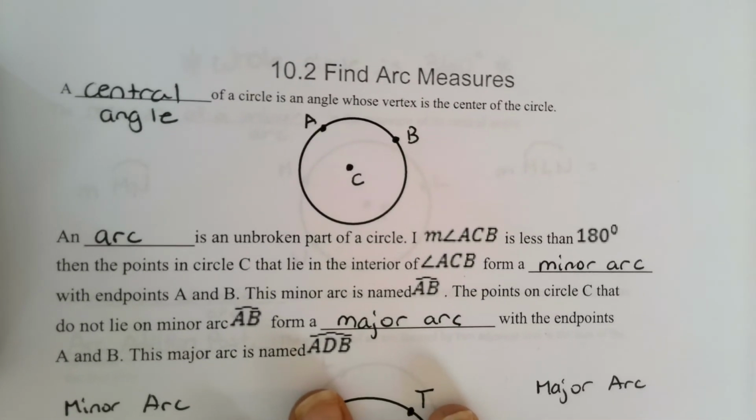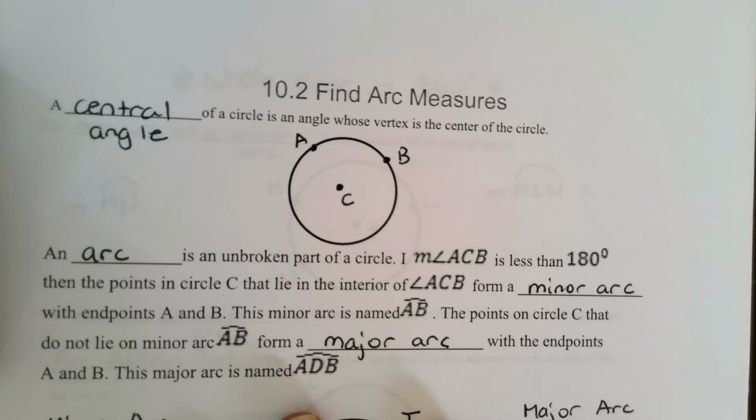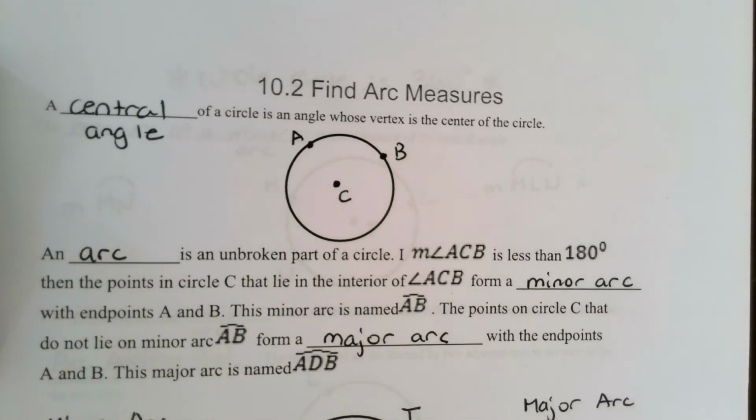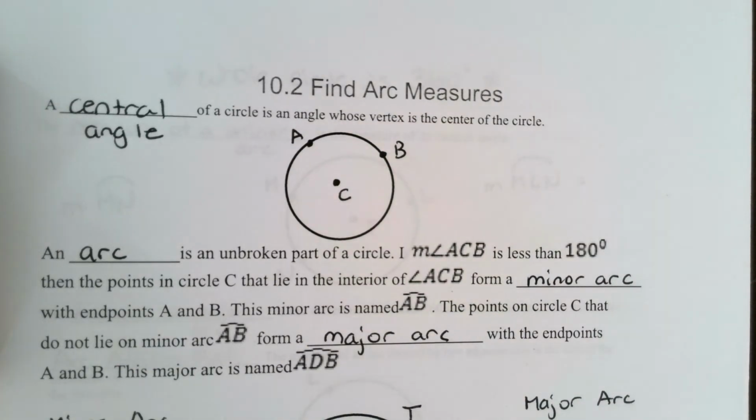So go ahead, if you want to, pause the video. Copy down everything I kind of filled in. It just is a little easier if you copy this down first. So pause the video, copy in all the missing blanks, and then I will go through it. So go ahead and pause it.